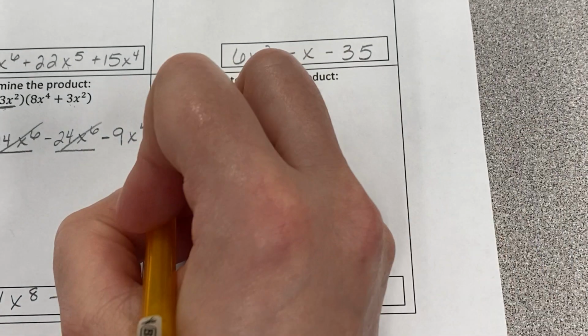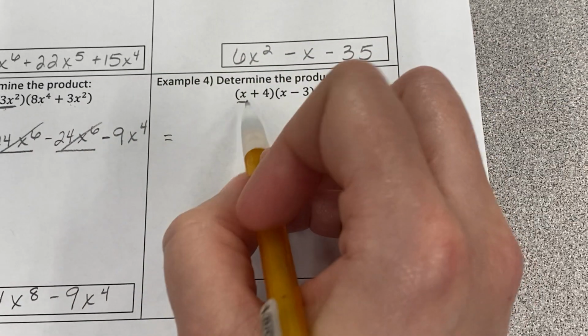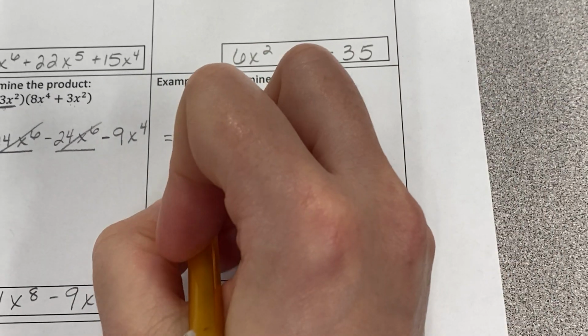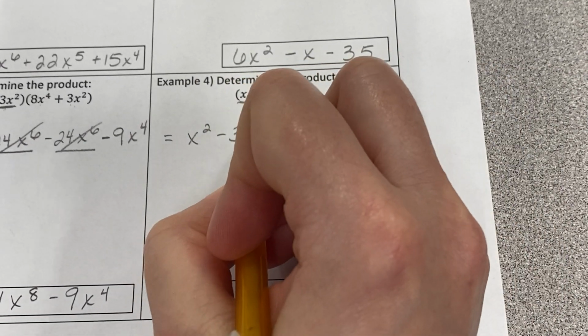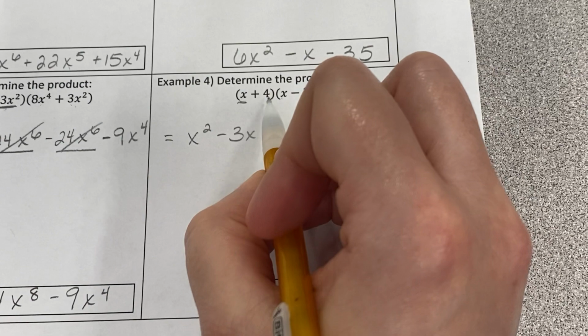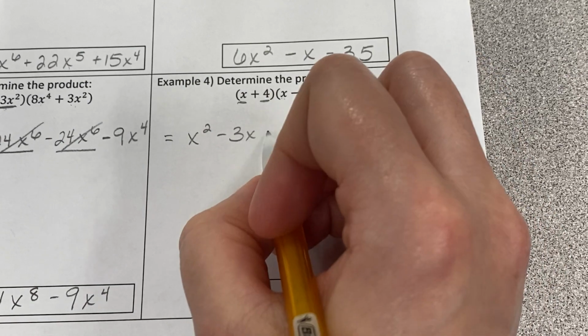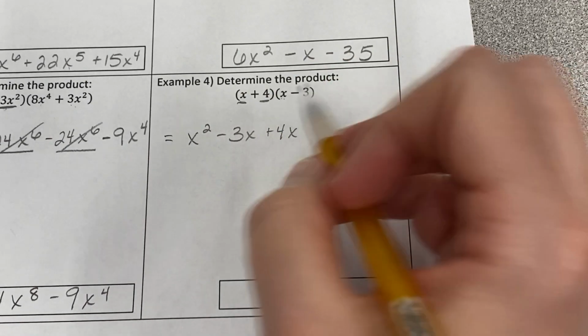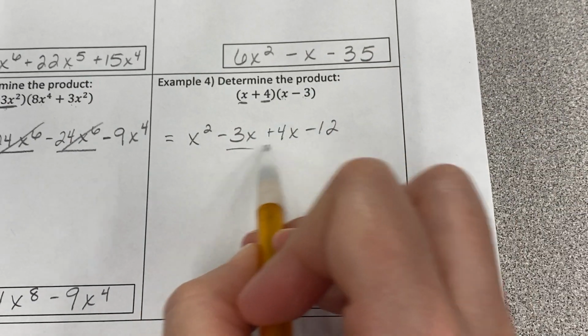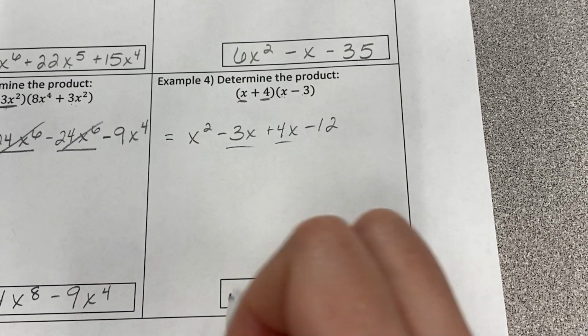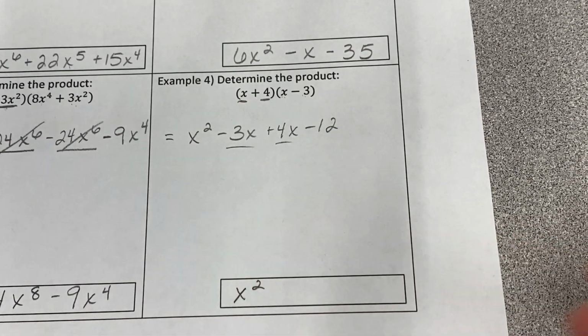Example 4. Distribute the x. X times x is x squared. X times negative 3 is negative 3x. And now we move on to the 4. 4 times x is 4x. 4 times negative 3 is negative 12. Combine like terms.